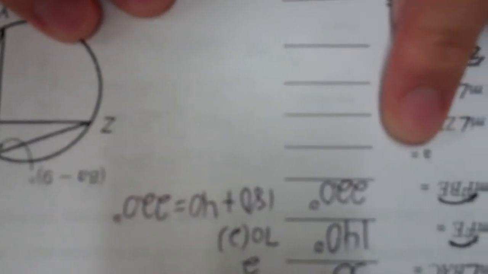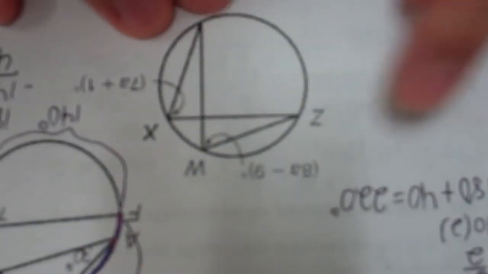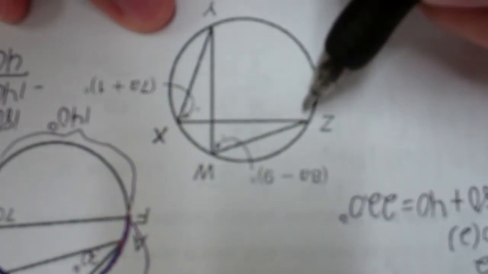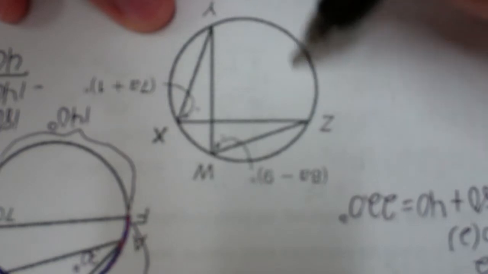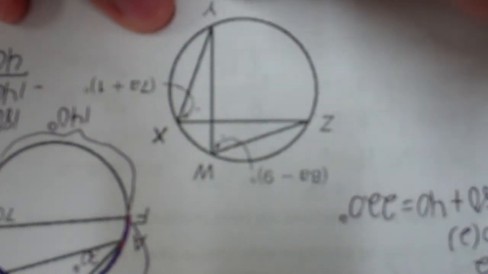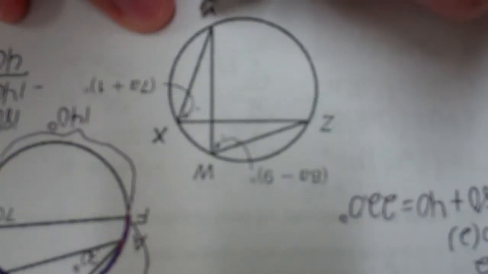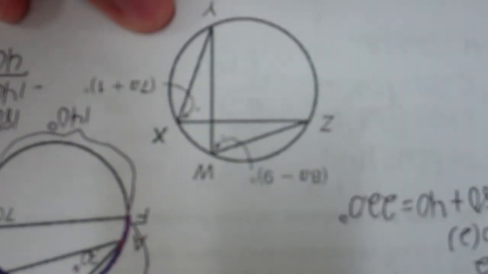Number 20 is asking for the measure of angle A. We're looking at this one. Remember that if the angles are congruent, then that means that this arc is congruent, that they have the same arc. So remember, this angle right here belongs to this arc. This angle belongs to this arc. So what we're going to do is, to solve for A, we're going to set the two equations equal.